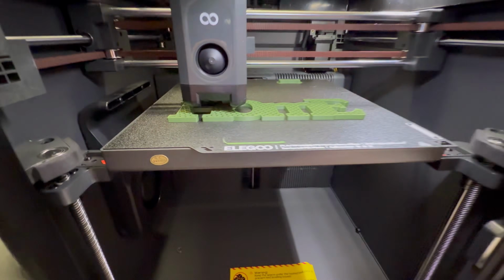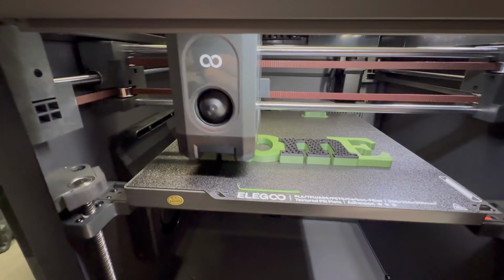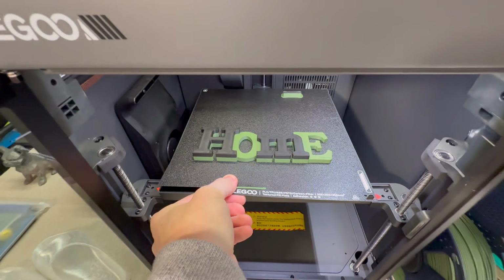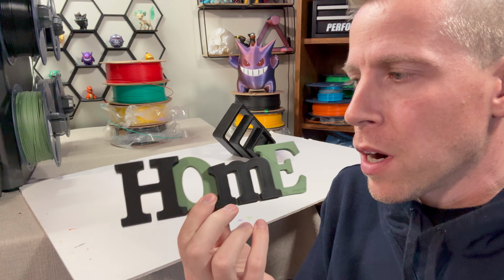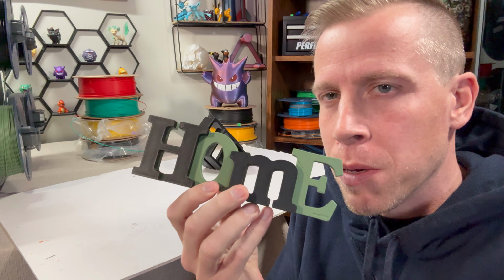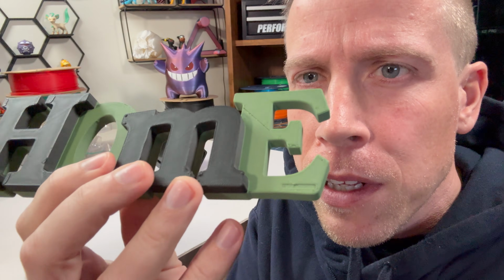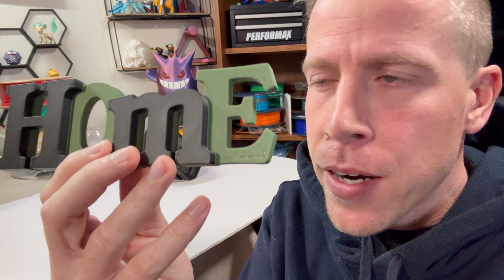So here's the model 3D printing on this Elegoo Centauri Carbon. It turned out pretty decent. It took a couple hours to 3D print. All right, so this one turned out okay. I think it's a little too basic to probably take off. I think maybe a million people have already thought of this. And there's kind of a little mess up on the end there. So I'm not really digging this. Let's move on to the next.